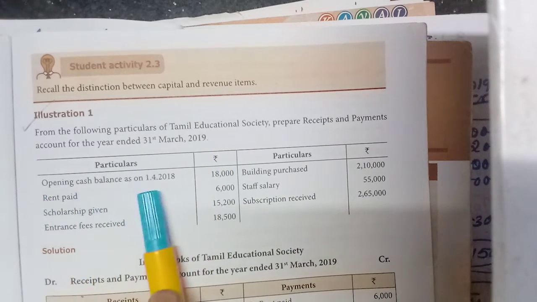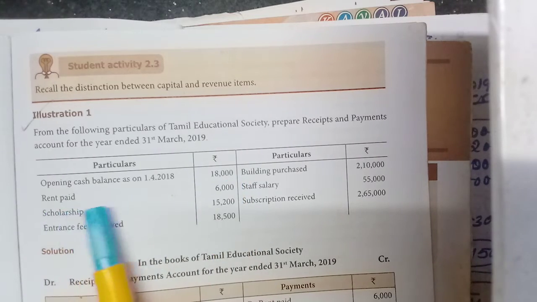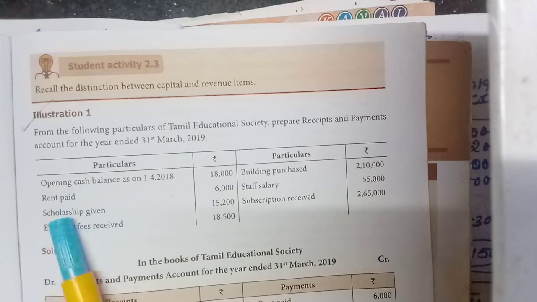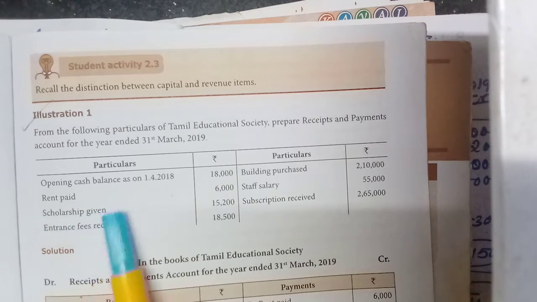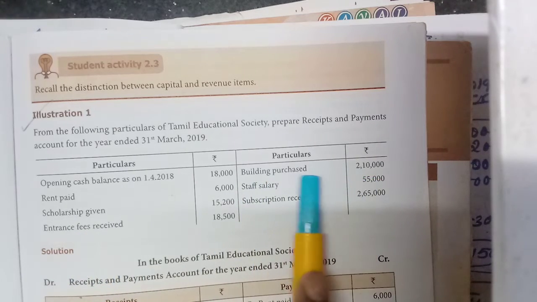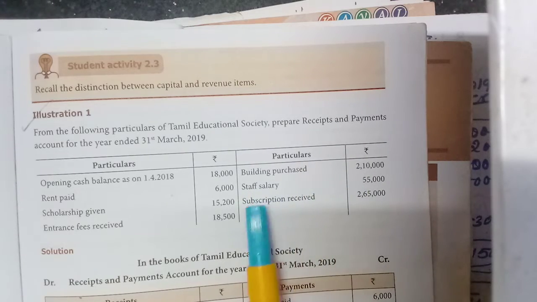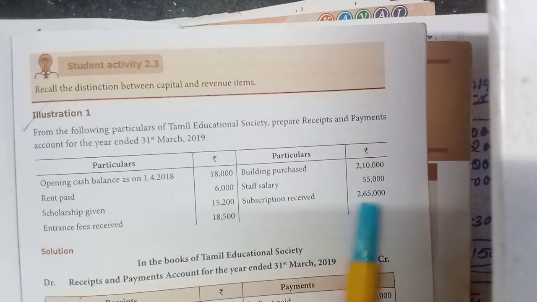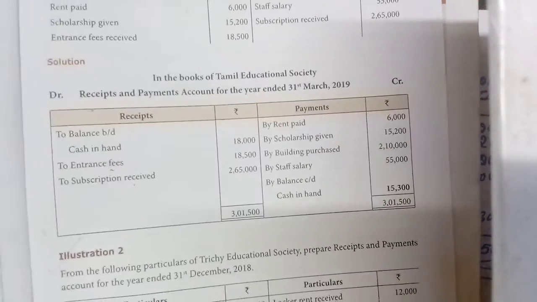You see, opening cash balance, you have to write, then rent paid, it is payment. Okay, credit side. Scholarship given also, that payment, credit side. Entrance fees received, receipt. Building purchased, it is that payment. Okay, staff salary, payment. Subscription received, receipt. So how it is done?